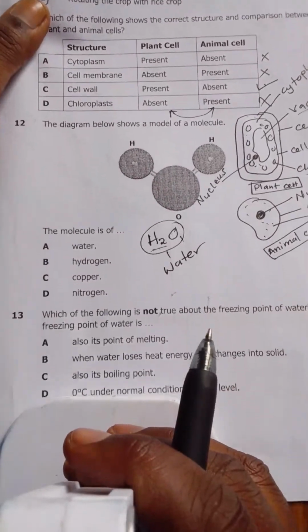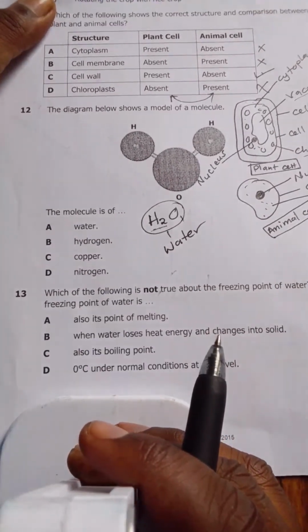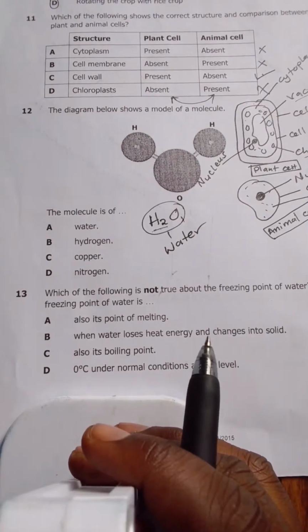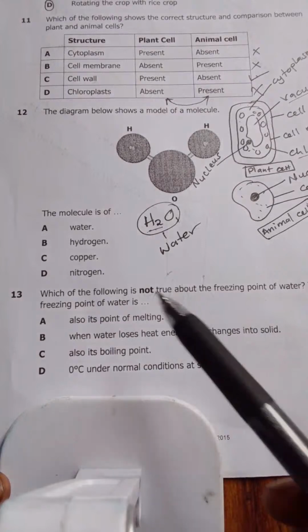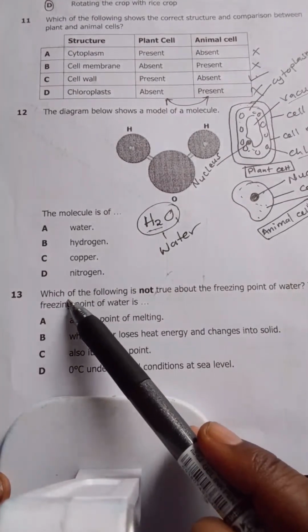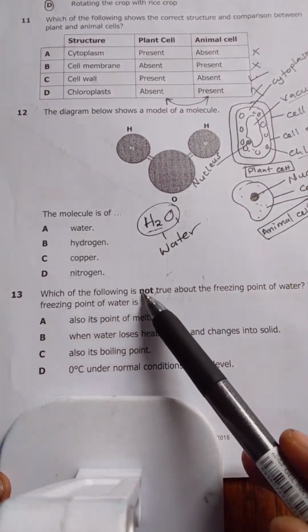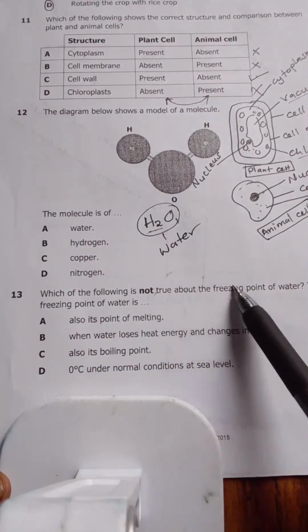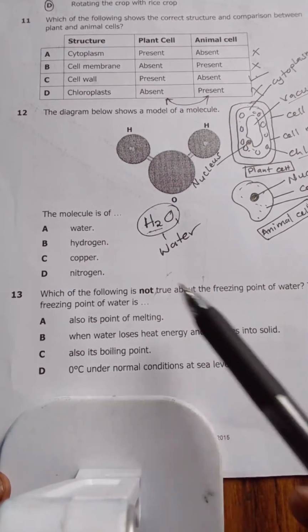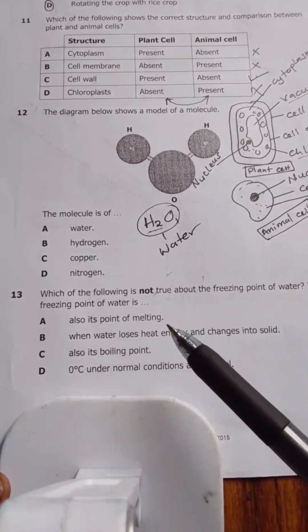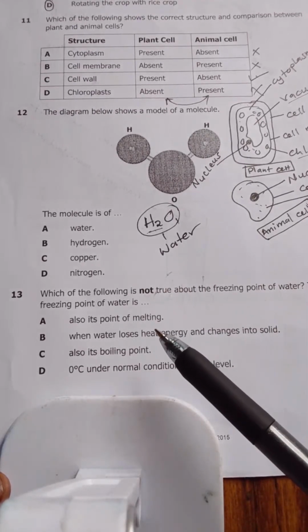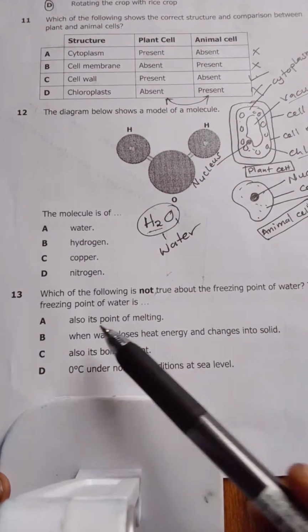Let's look at question number 13. Which of the following is not true about freezing point of water? So the freezing point of water is also its melting point.